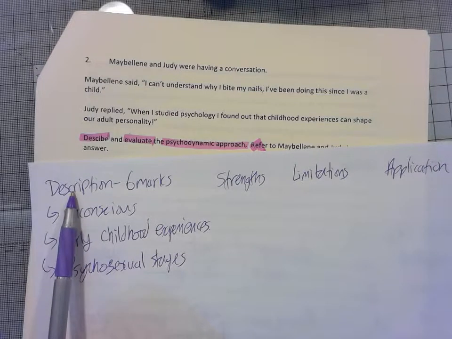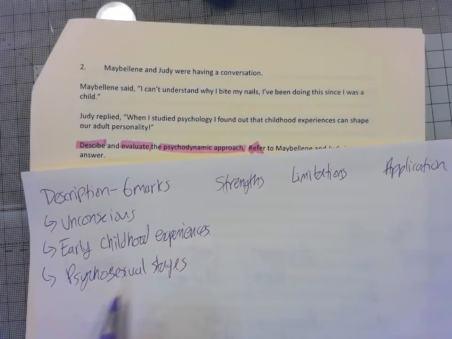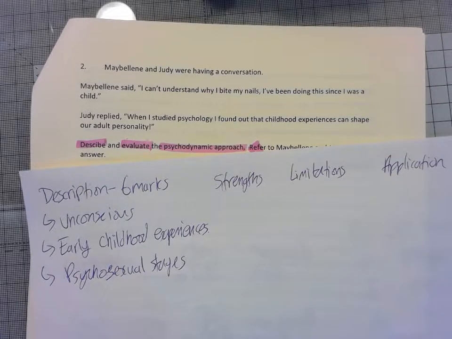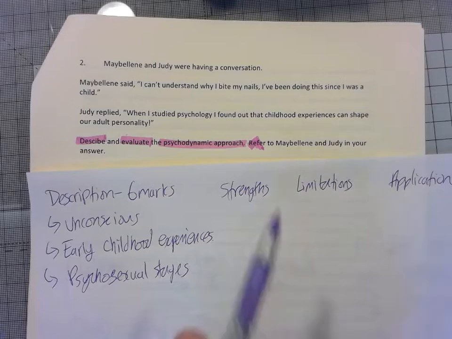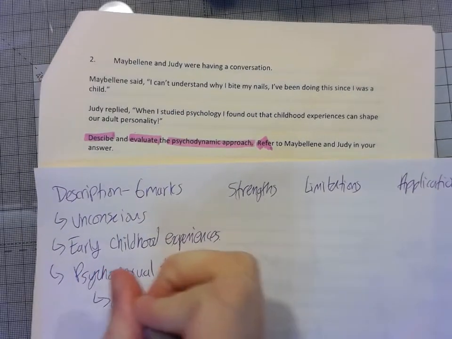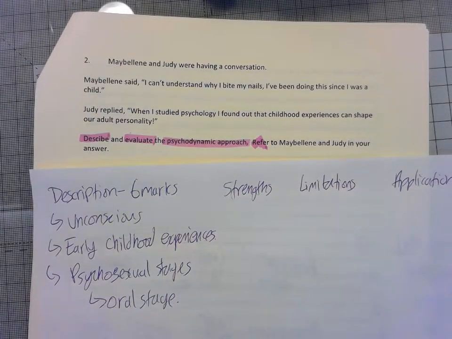Okay, I'm now going to focus my description on that, because I can't talk about all of psychodynamic. So after I've said we've got psychosexual stages, I would then say that Freud says that we go through a series of 5 developmental stages as a child, and these are marked by conflicts and different focuses for our urges. Then I've got to think, right, I'm only going to really talk about one stage. Which stage am I going to talk about? Well, if Maybelline is biting her nails, that tells me oral stage. So I'd explain what goes on in the oral stage, and then I'd apply it to our wonderful Maybelline.